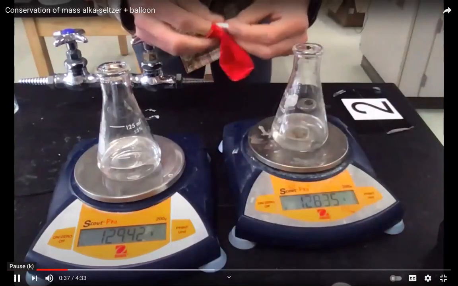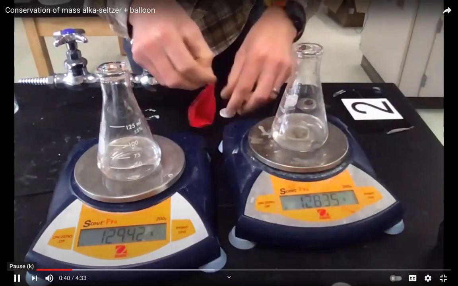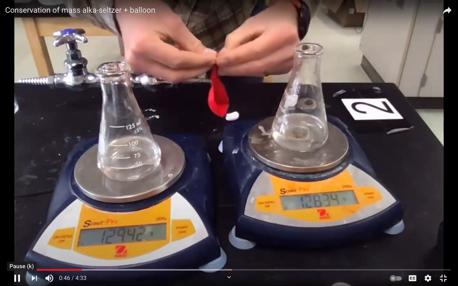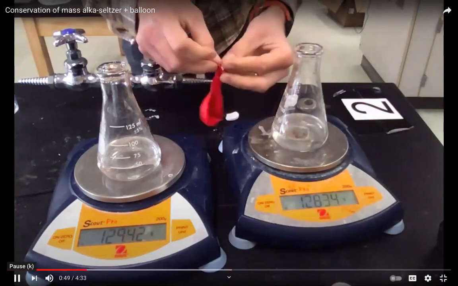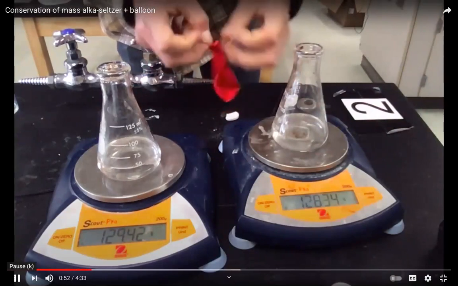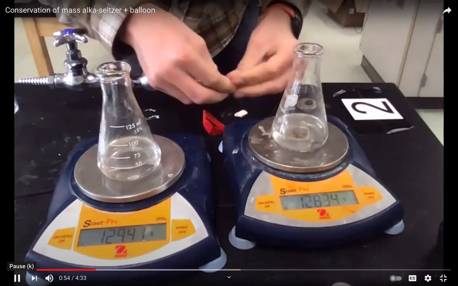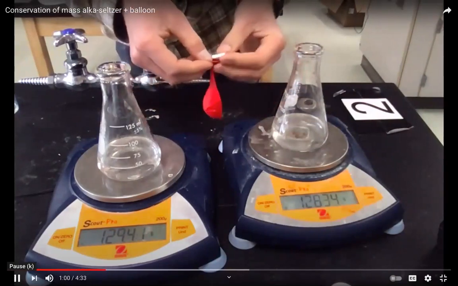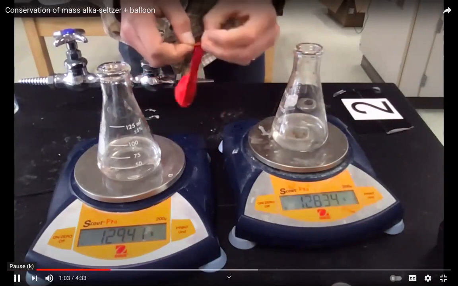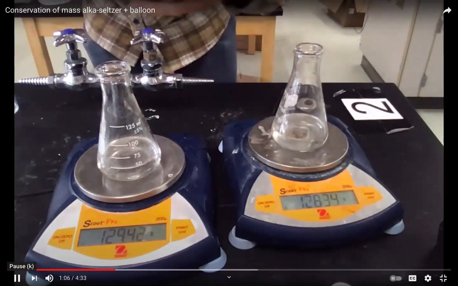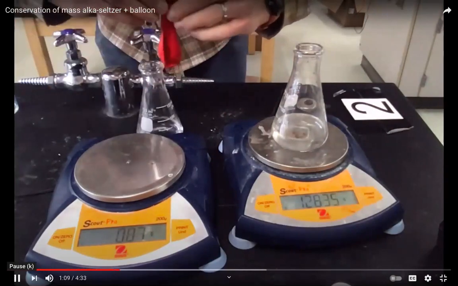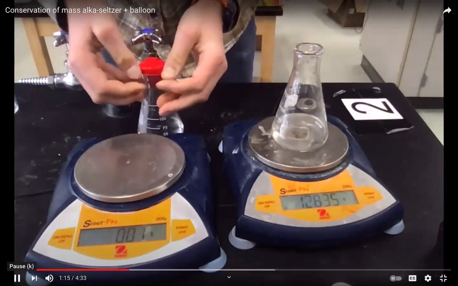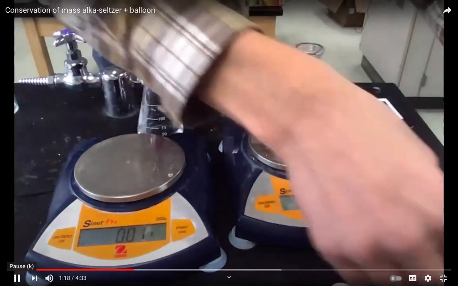So I'm going to take this tablet and I am going to crush it up. Put it in the balloon. And without putting it into the water, I'm going to put it on the top. And then seal that up with some tape.